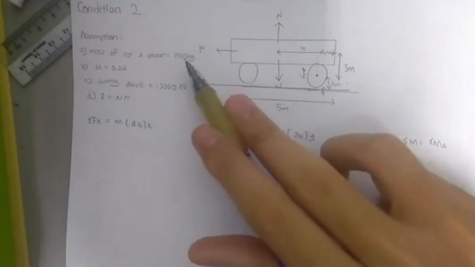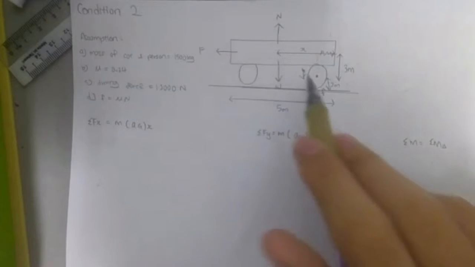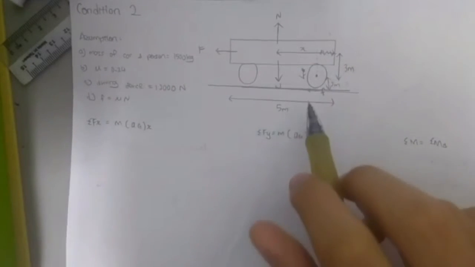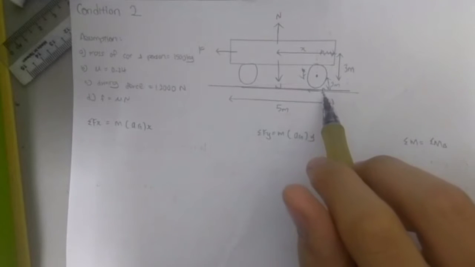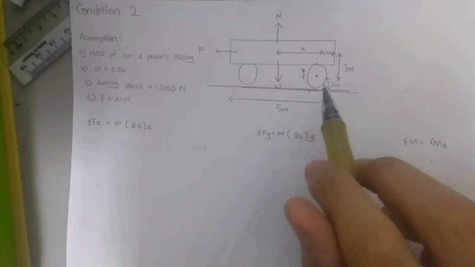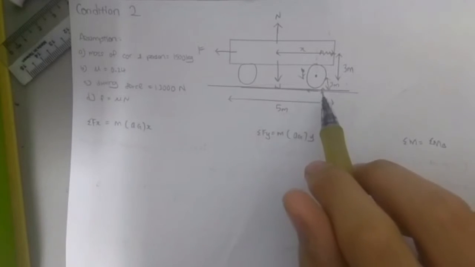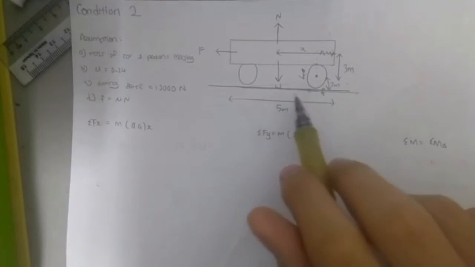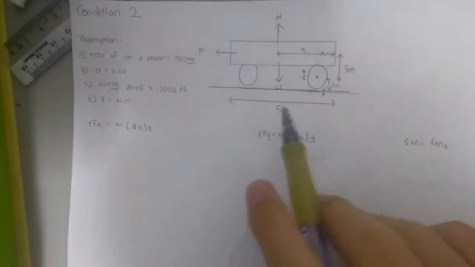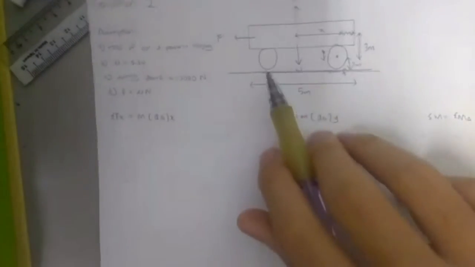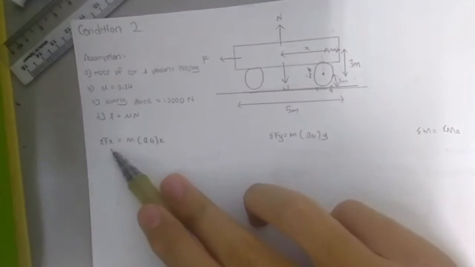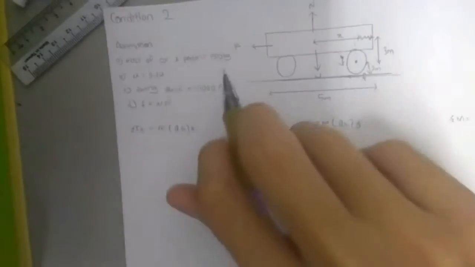As we all know, this car is moving to the left, right? It's moving forward. So definitely the wheel will rotate anti-clockwise. That's why the frictional force must oppose the motion of the wheel, and that's why the frictional force direction is left, not right. Okay, so now let's start with the calculation.